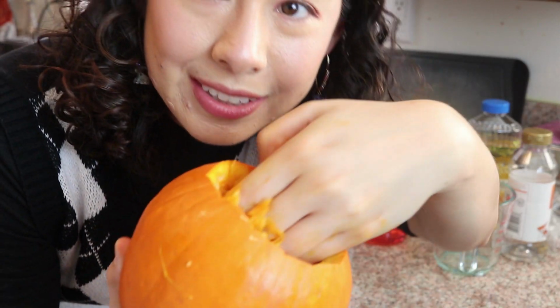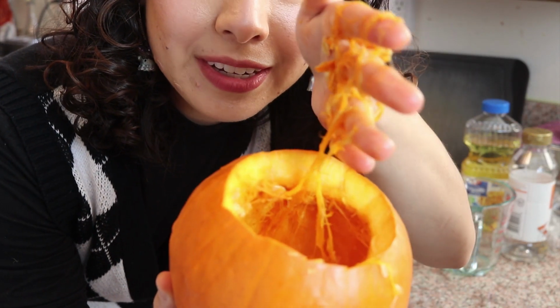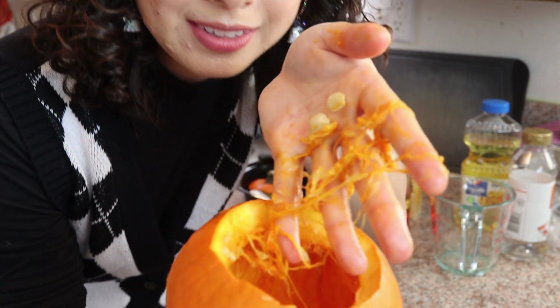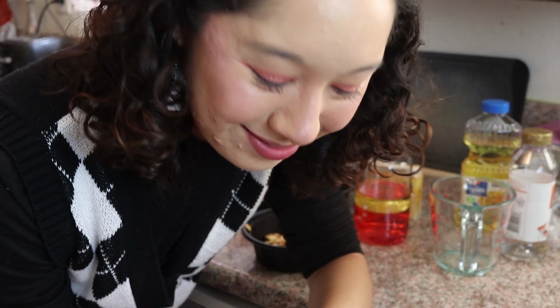Just so you can have an idea of what I'm working with, this is all of the guts. Like, that's it. I guess our column is small enough where I don't need too much, but still, I would have liked a little more to work with.